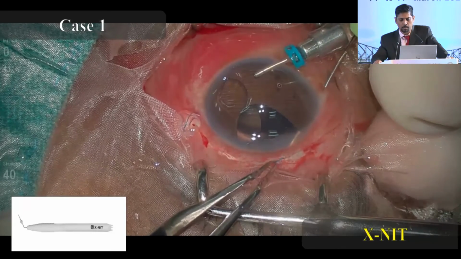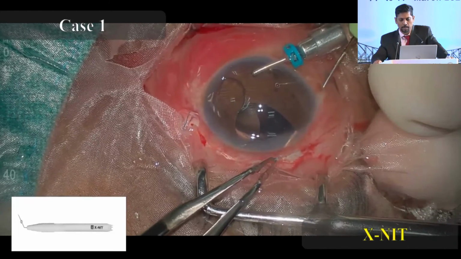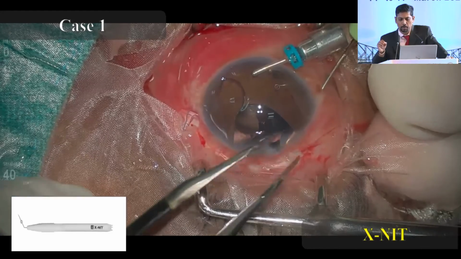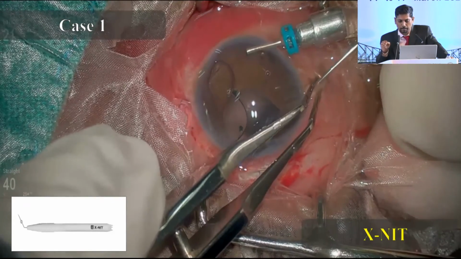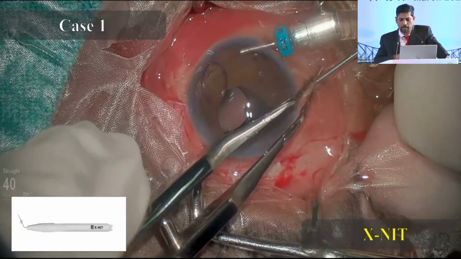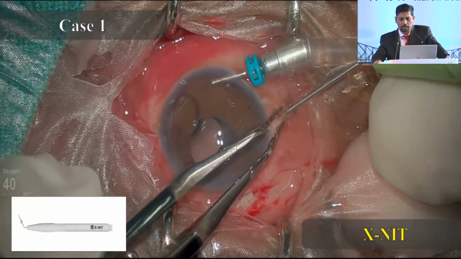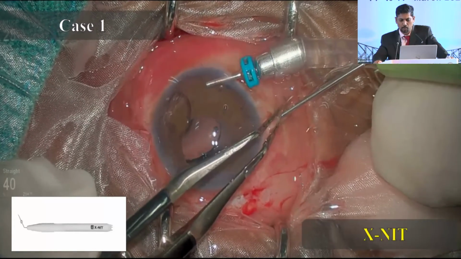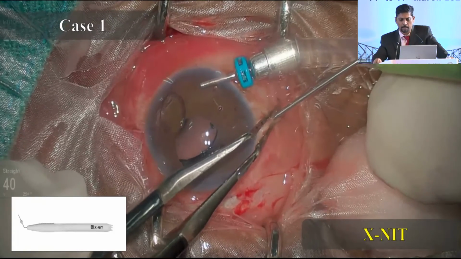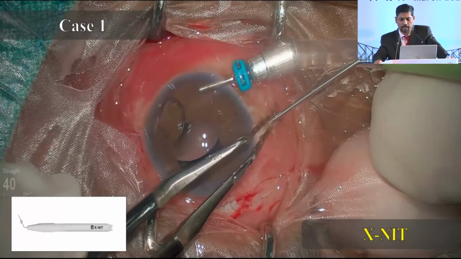Again 2 to 3 mm of docking. Do it. So remember, when you do this step, the tip of the haptic should be facing down and the needle should be receiving it. Then retract the needle. Again, wait for the haptic to be seen. Once you see the blue portion, the haptic, you hold it and gently retract the needle.